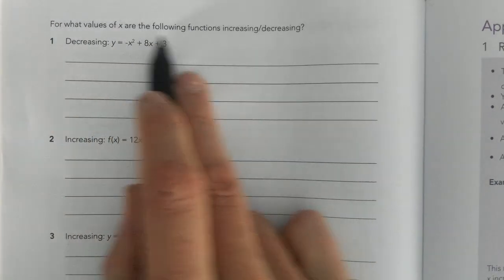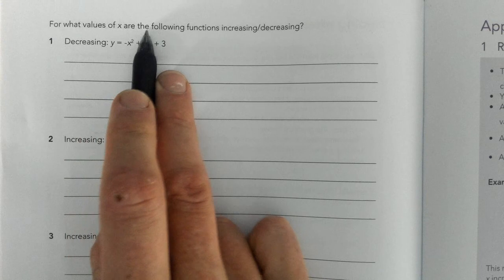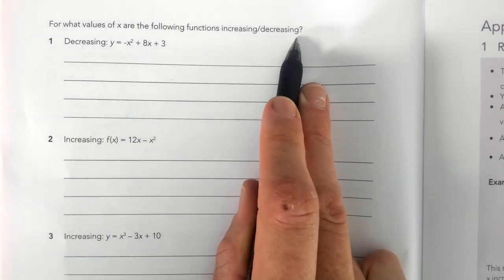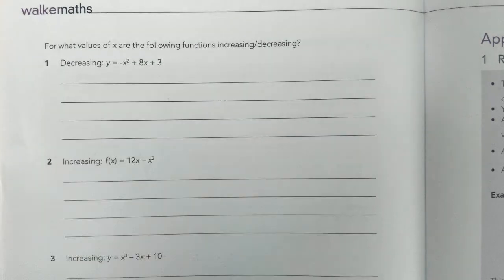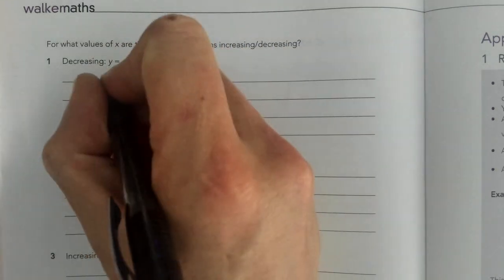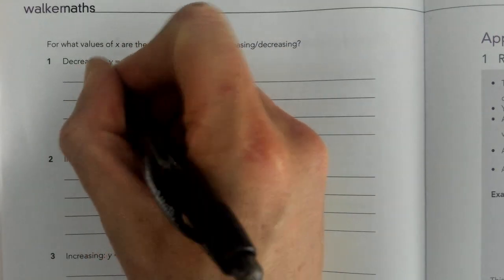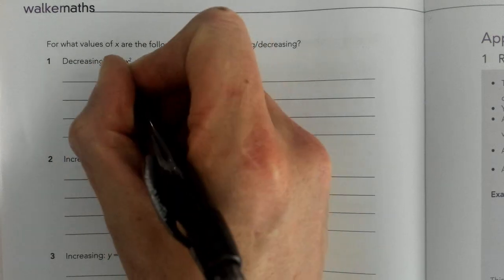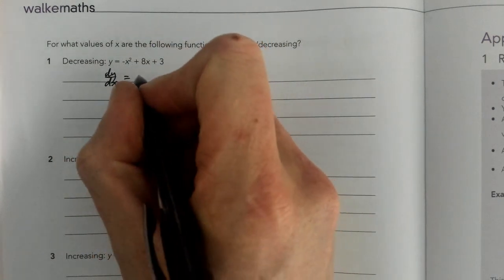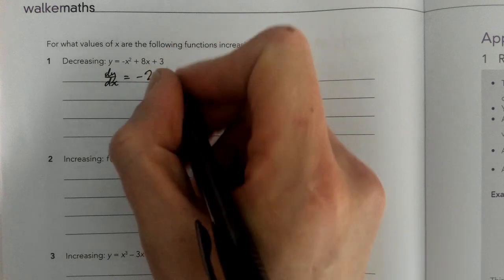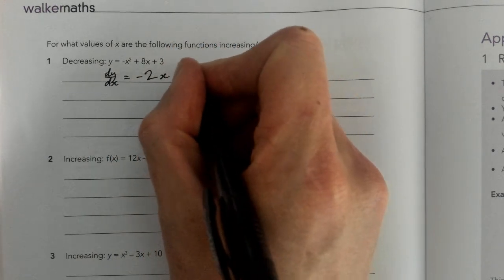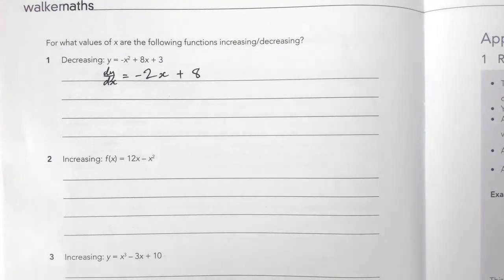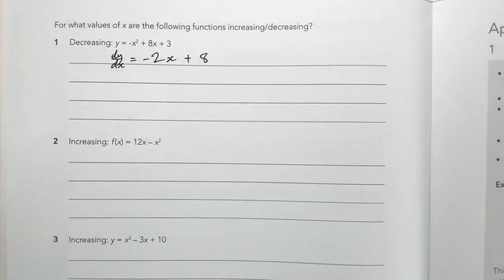Okay, for what values of x are the following functions increasing or decreasing? So they want to know when this function is decreasing. What we're going to have to do is find the derivative first, dy by dx. We multiply by the power and then reduce the power by 1. Over here, we'll do the same thing. This one here just disappears.